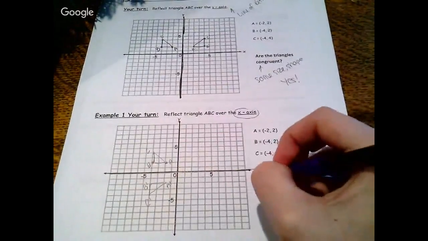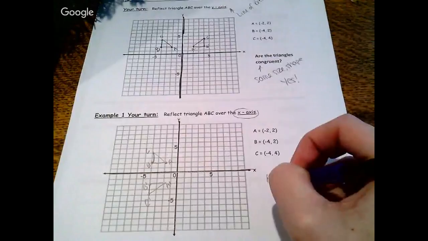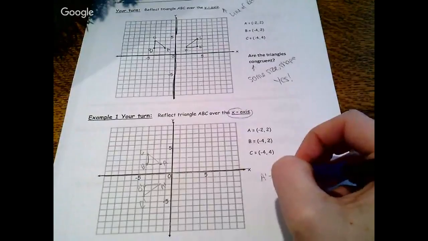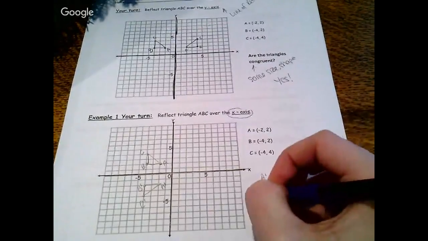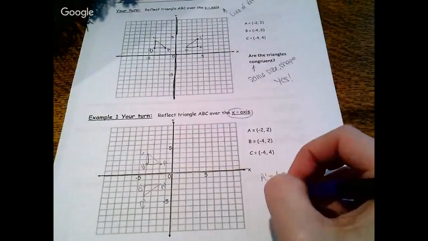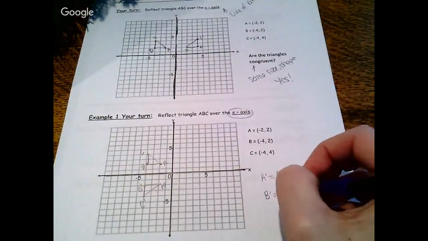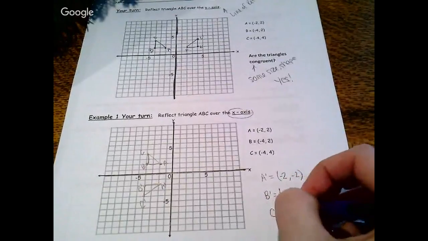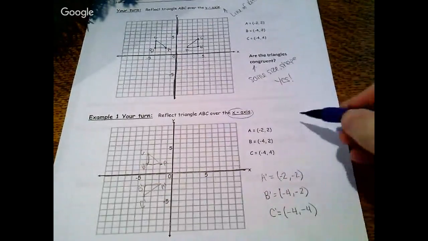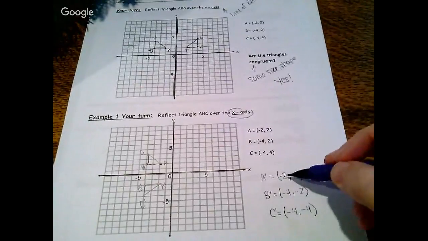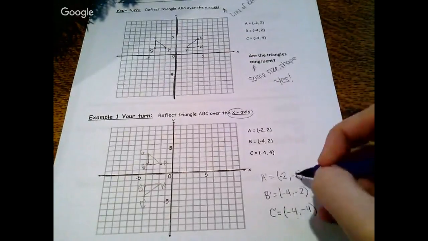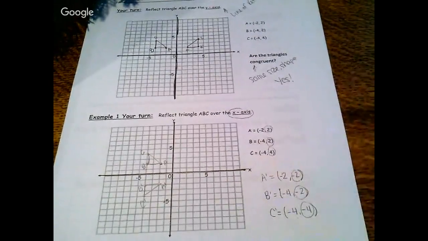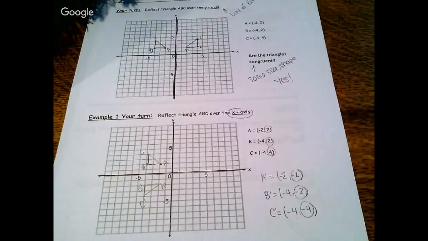Okay, so really quick, just to compare these two, let's write the coordinates for A prime. It's now -2, -2. B prime is now -4, -2. And C prime is now -4, -4. So if I compare these points, right, my x coordinates stayed the same, but my y coordinates, their sign changed. They were positive, now they're negative, right? And that's what happens when we flip over the x-axis.